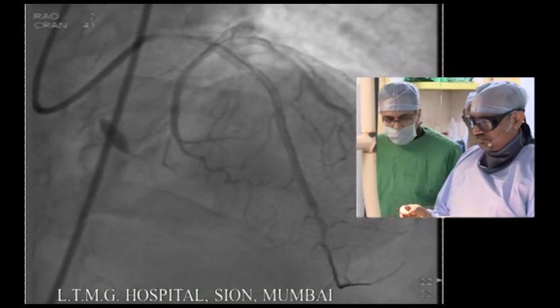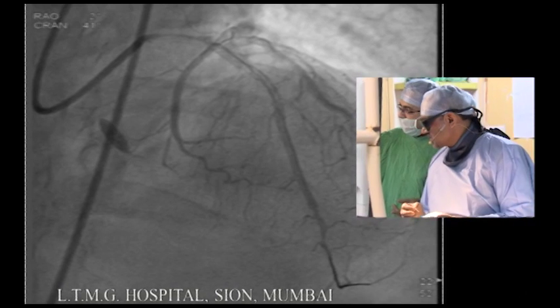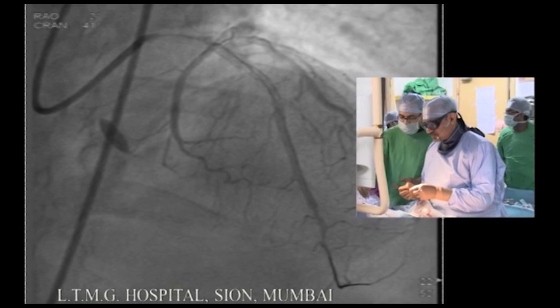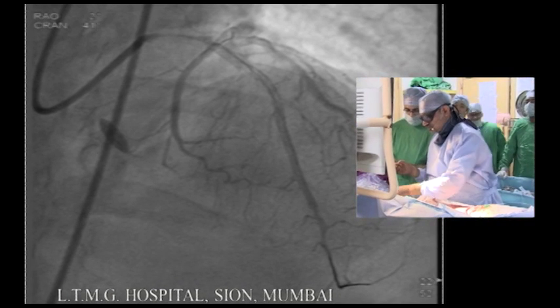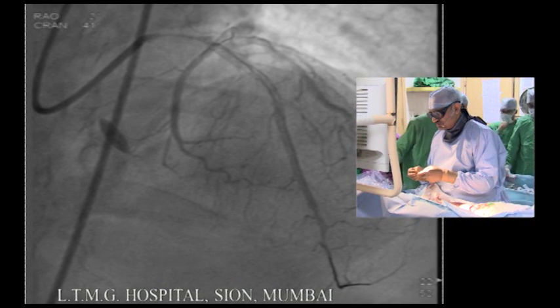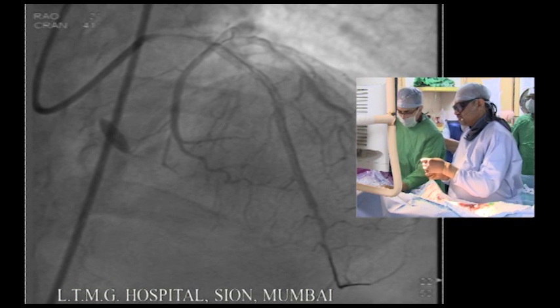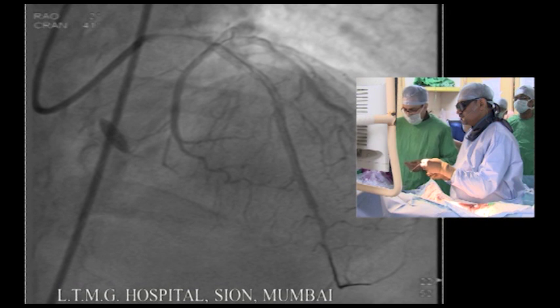So by a vote of hands, how many would have done an IVUS or an OCT before, let's say before putting the balloon and then after putting the balloon? So before putting the balloon, would anyone start with an IVUS? Without the first balloon in place, just an IVUS.